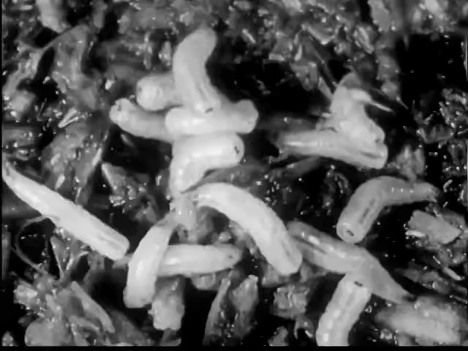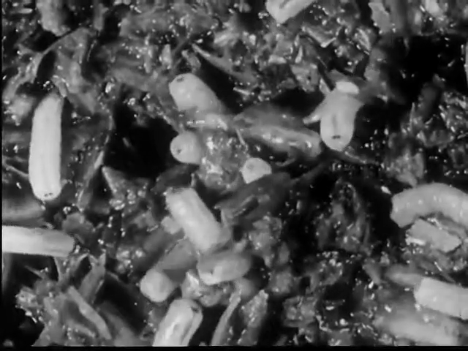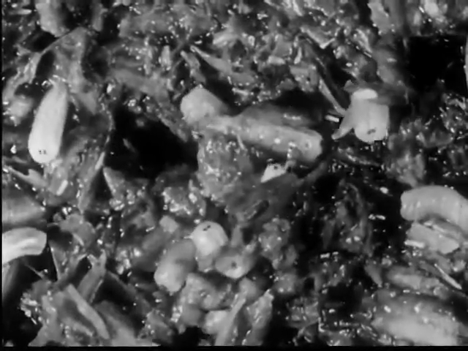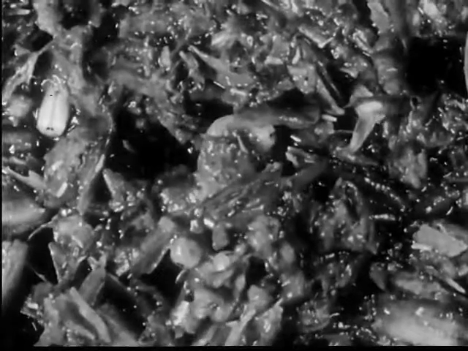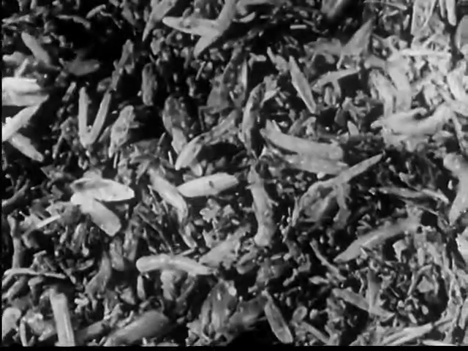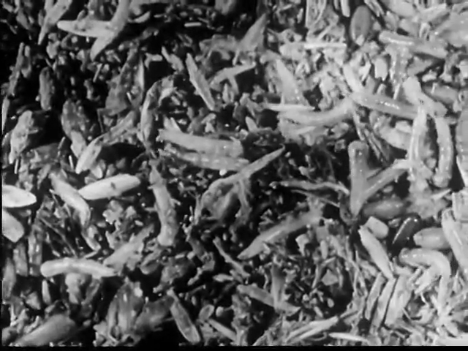Maggots have no antennae or eyes, but they are sensitive to light rays, and they immediately seek to find cover when exposed to light. The black dots on the tail end are spiracles through which the maggots breathe. When fully grown, the maggots reach a length of 1/3 to 1/2 an inch.